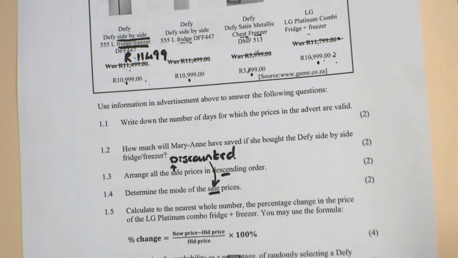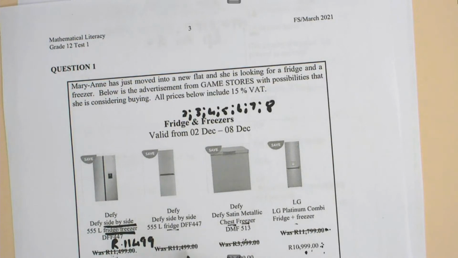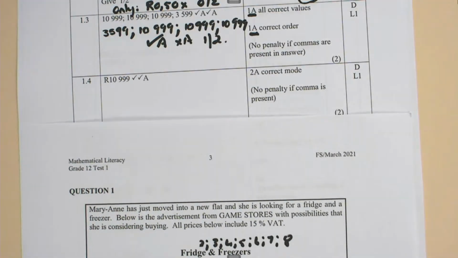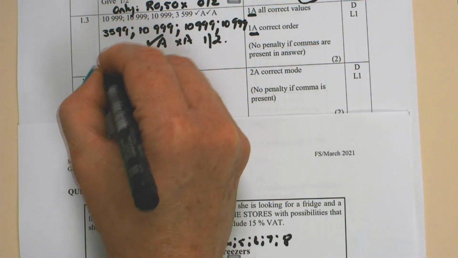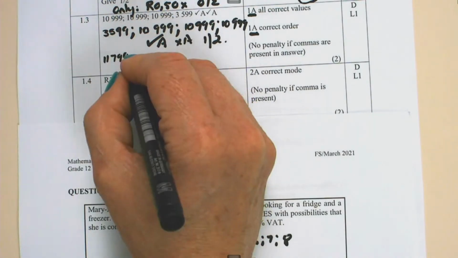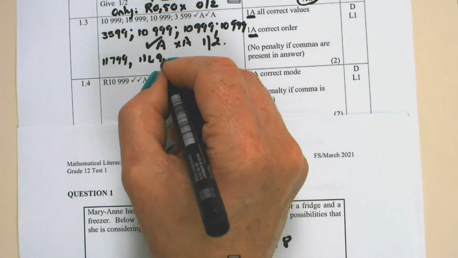If they are then arranging the other set of prices, the 11,499, the 11,499, 11,799, and the 3,999, and they do the following. Remember, it's in descending order. So they are going to start with the first price, which will be 11,799, and then it will be 11,499.